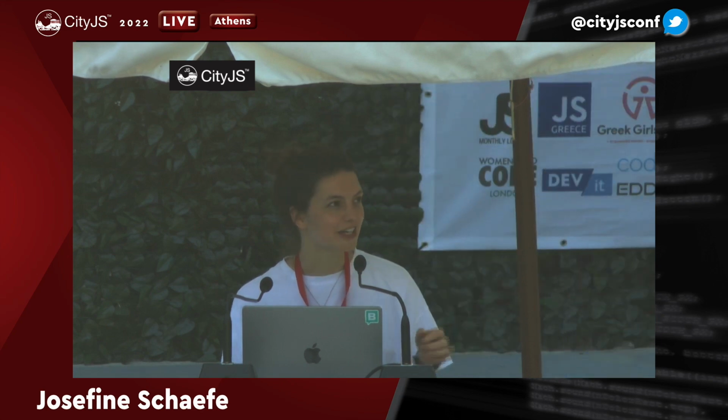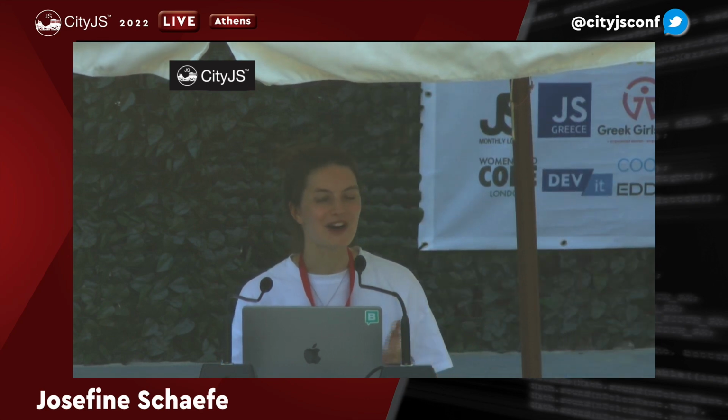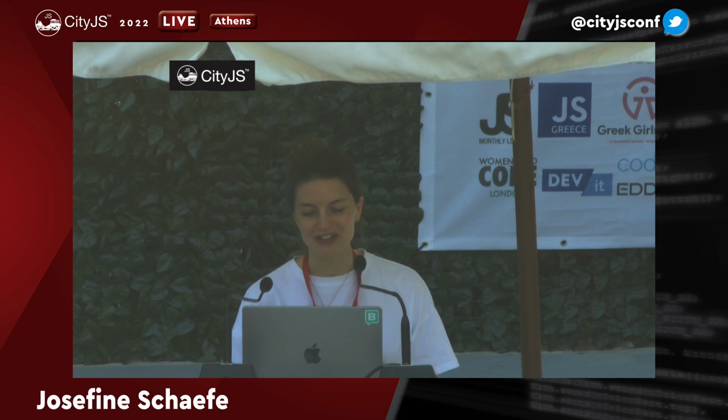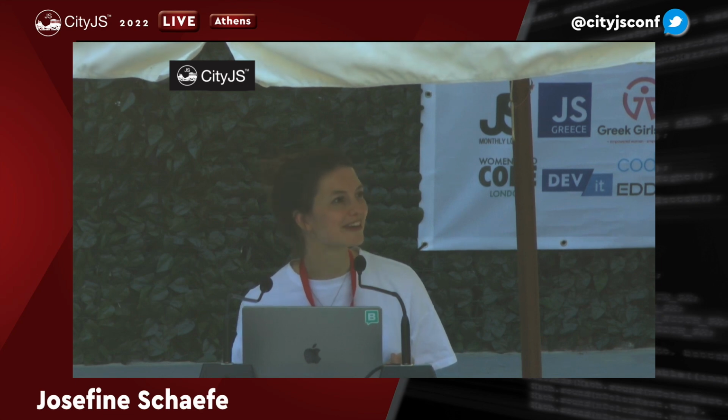All right, so we got the basics cleared on web accessibility. Let's have a closer look at Svelte. Anybody working with Svelte these days? A few, okay. Are you liking it? I see some happy faces, that's good.